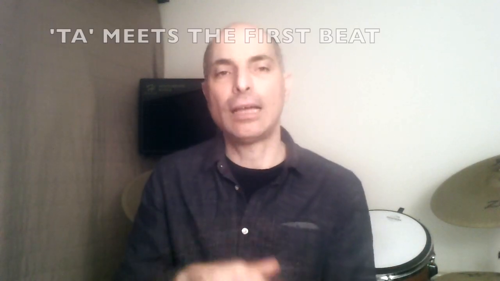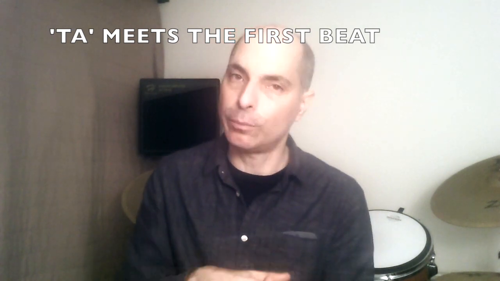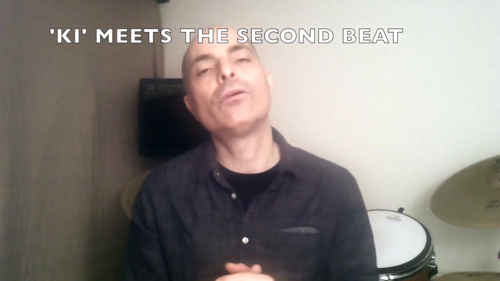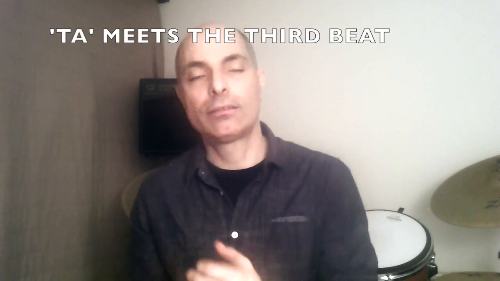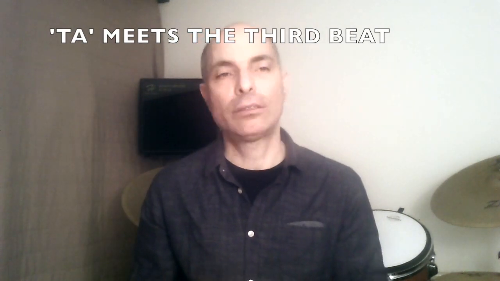Okay, so the first junction point, again, very simple. The ta, the first of the takita, meets the first beat. Now the ki, which is the middle syllable of the 3, meets the second beat. And the ta, which is the last syllable of the 3, meets the third beat, like this. And I'm going to emphasize or accent the junction points.